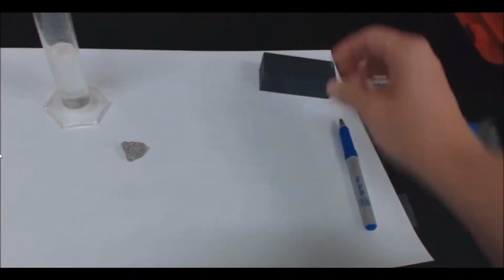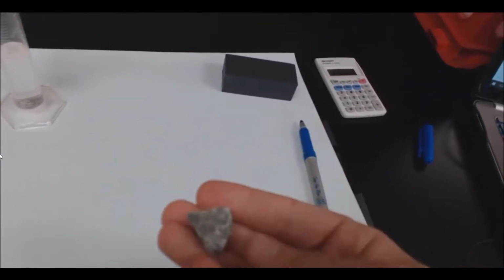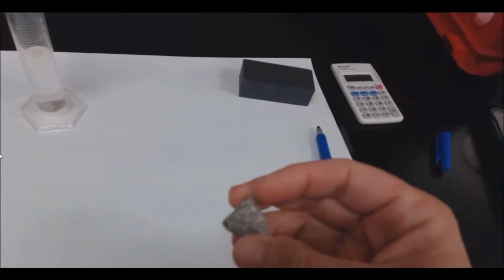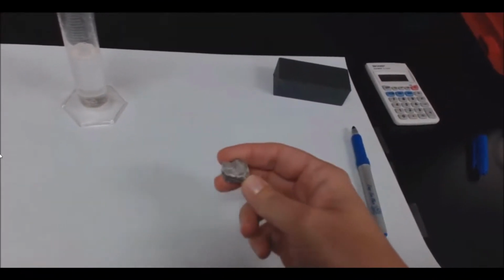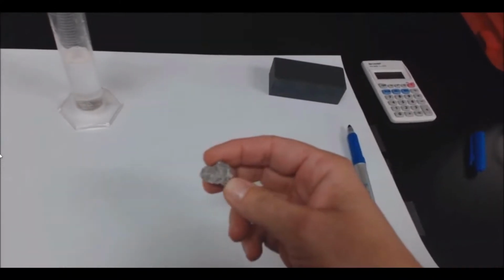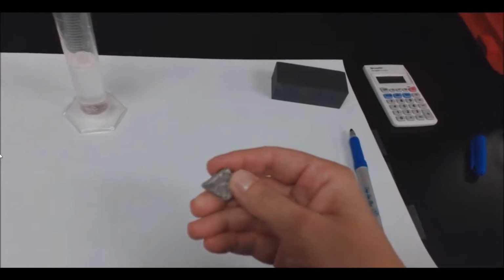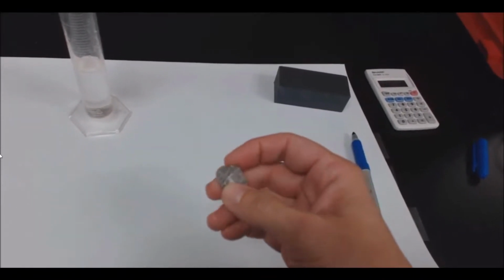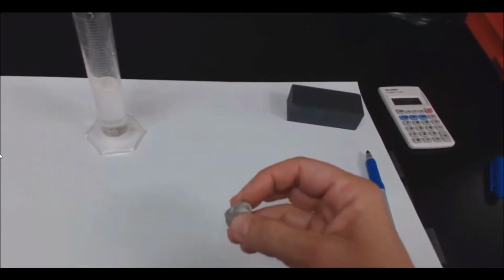But every now and then, you're going to get an item such as this. This is a basic rock. This item, you guys, is much more difficult to measure. If I wanted to measure the volume of something like this, it's not going to be easy to measure the length, the width, or the height, because it's kind of hard to figure out where the length, the width, and the height is in something like this. So we have to use a different method.